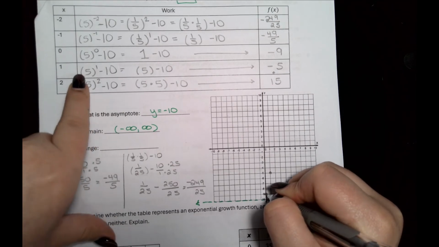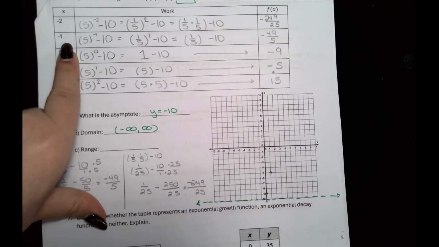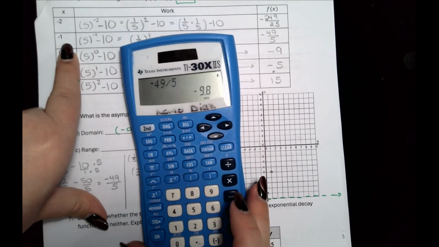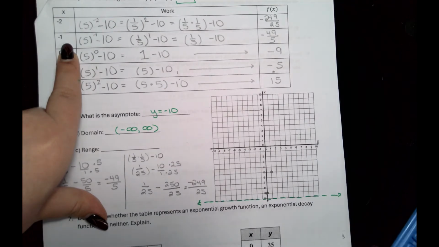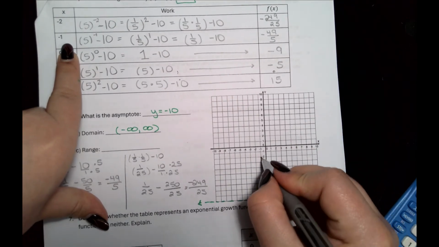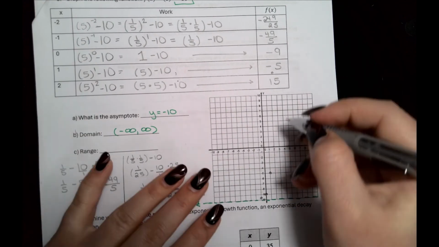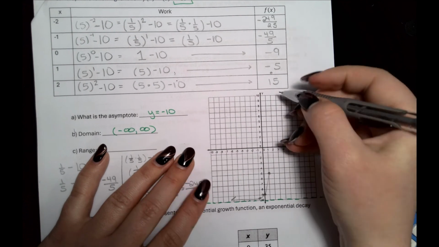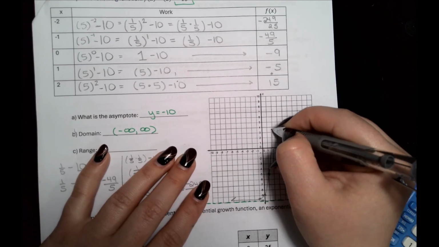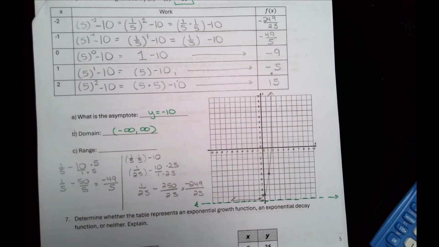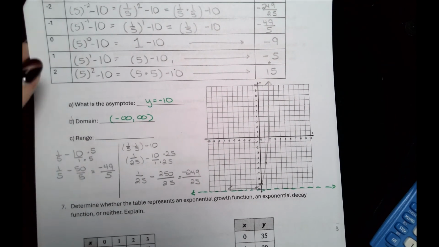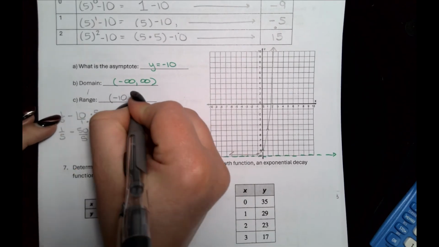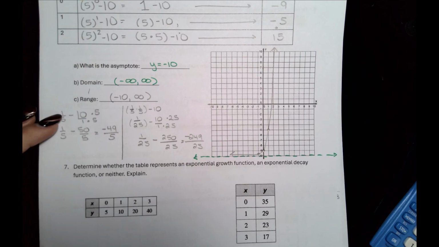And then we have, let's go back at negative 1. So I don't know what that is, right? Let's go ahead and type that into the calculator and see. It's about a negative 9.8. So almost at a negative 10. But again, our asymptote is at negative 10, so we cannot touch negative 10. Extend out, bring that forward, arrow, and you have exponential growth. So what's the smallest number we can have? Negative 10, and we go all the way up to a positive infinity.